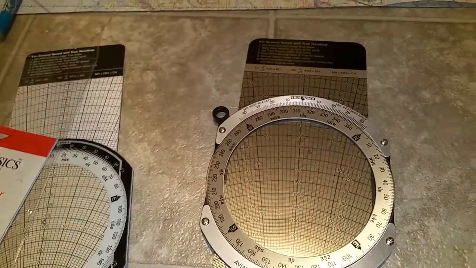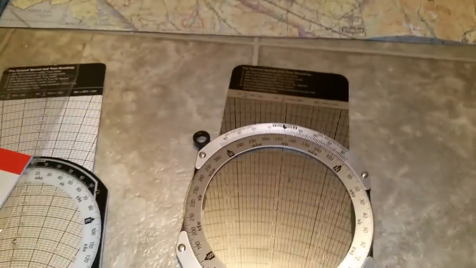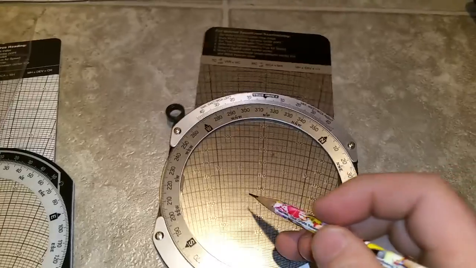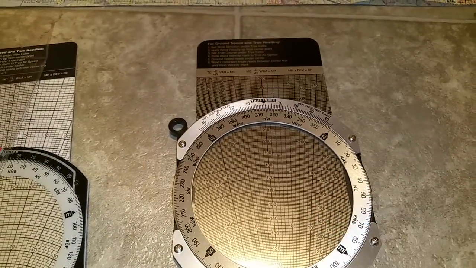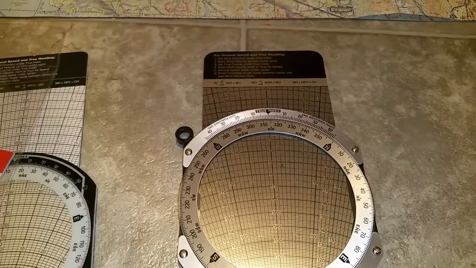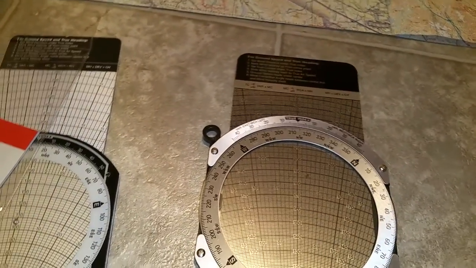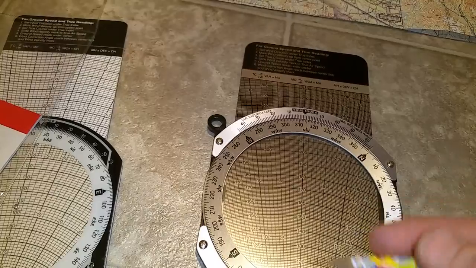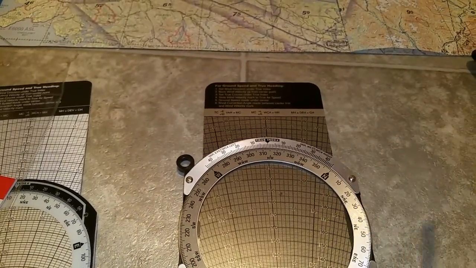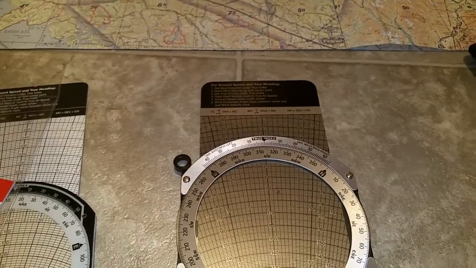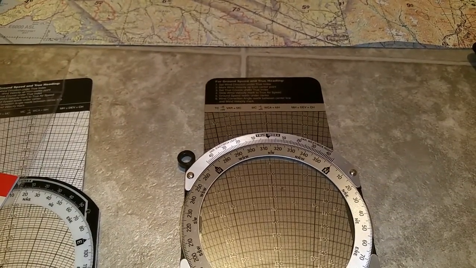Now, most people use a pencil, but what I noticed with the pencil is that it scratches this plastic surface. So after a while, maybe a year, depending on how often you use this calculator, you will see scratches over the surface. So the pencil is a good tool to use, but I found something else.